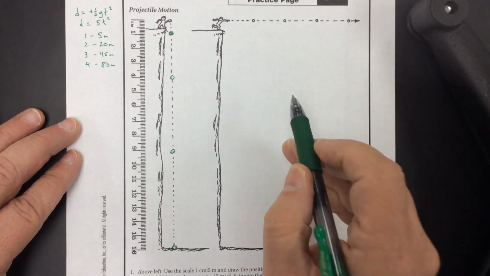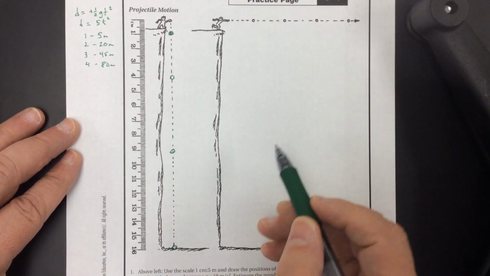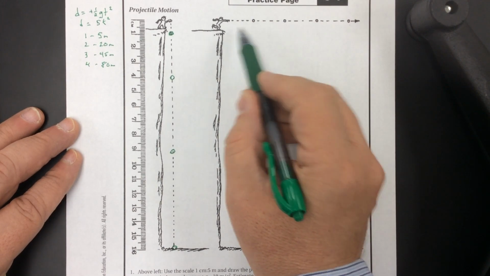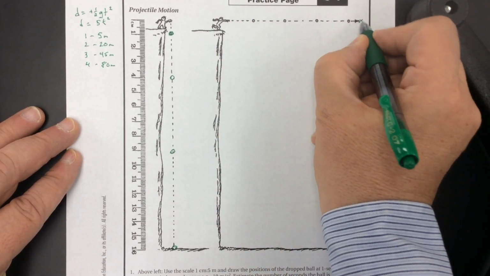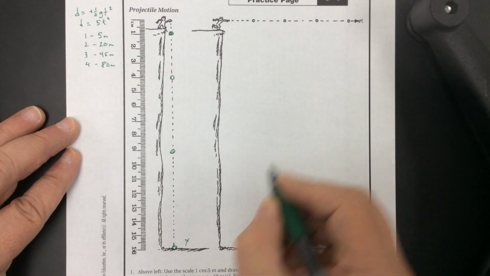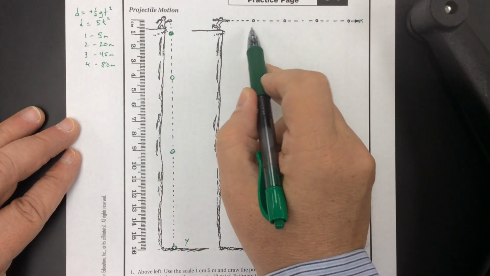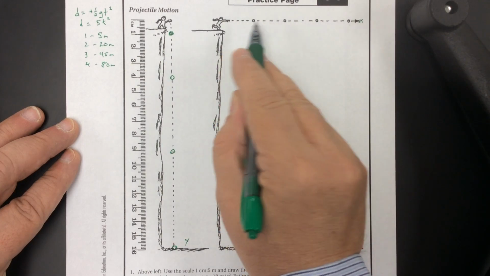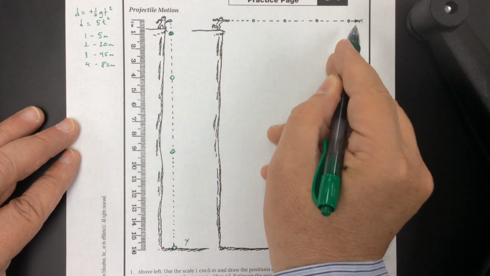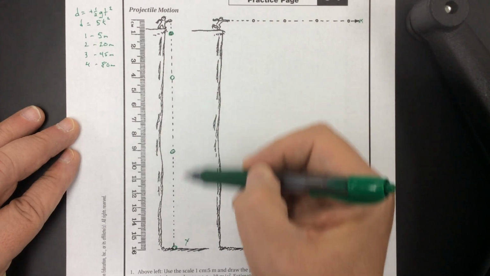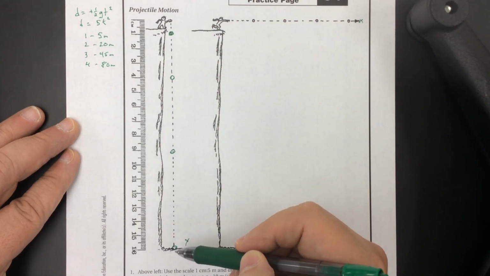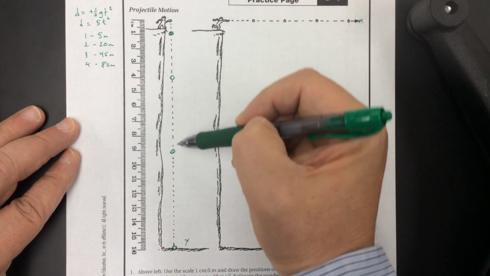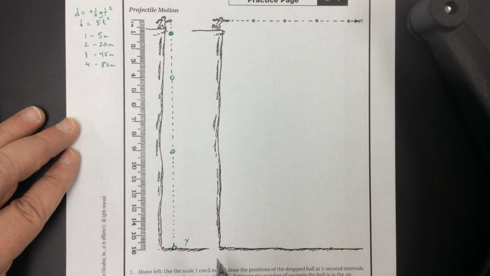Now, what you're going to see in this, and I really like this page a lot, it's showing you that in the x direction, this is x direction here, and this is y direction here. In the x direction, it's going to be constant motion, non-accelerated motion, equal times and equal distances. In the y direction, it's accelerated motion because of gravity, and so you're going to get longer and longer and longer distances as you go.